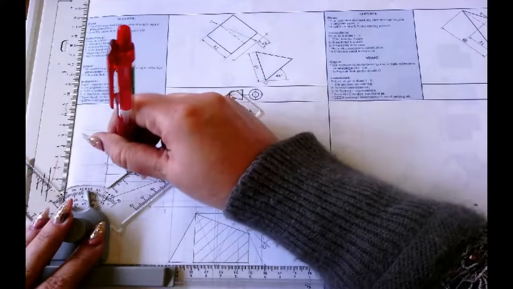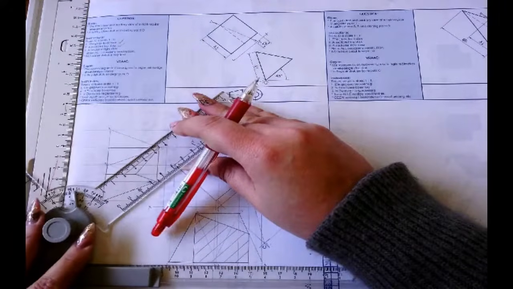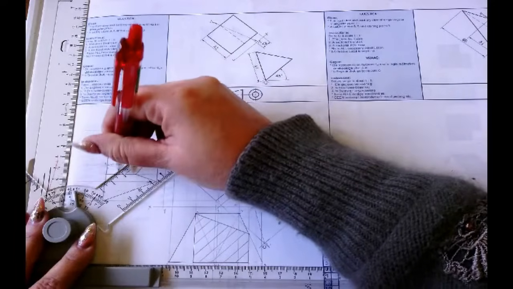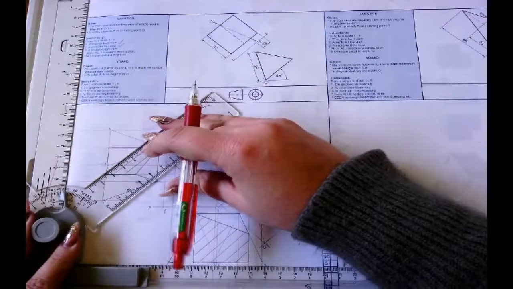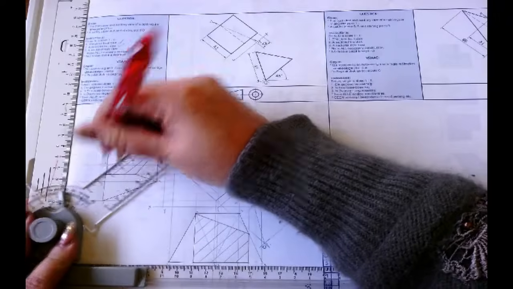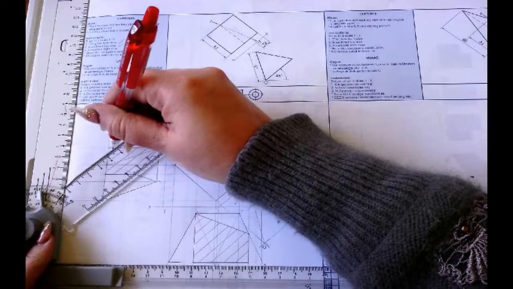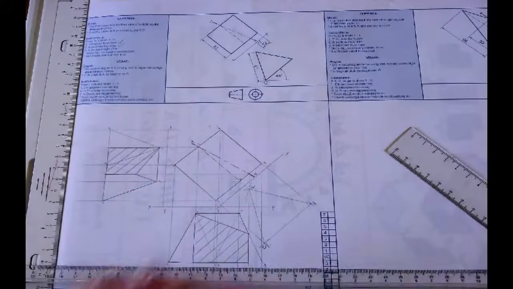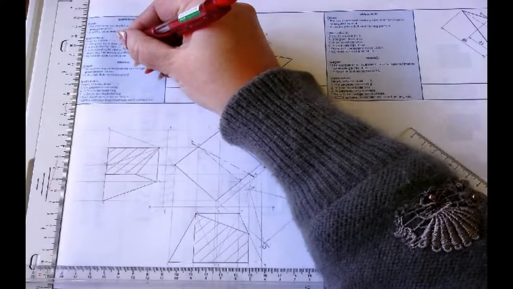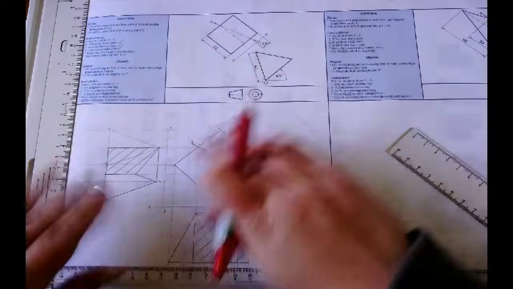Down, down, there, and there. And there I have my completed drawing, because if I look at this, yes, sectional right view, I showed all my construction lines. I don't have to show hidden details, so I don't actually have to show this line there. Okay.